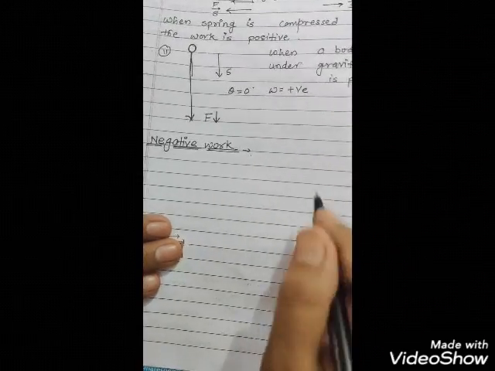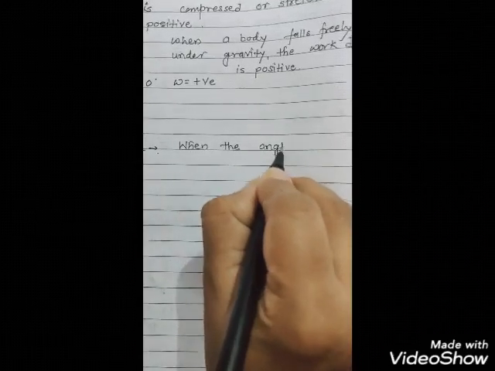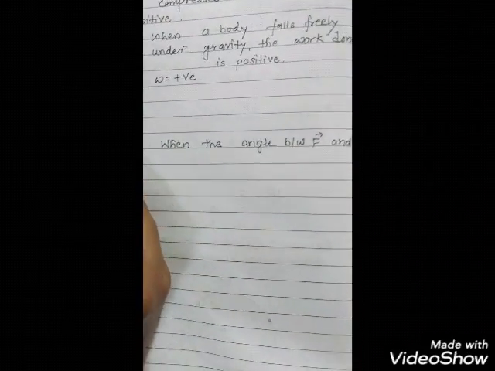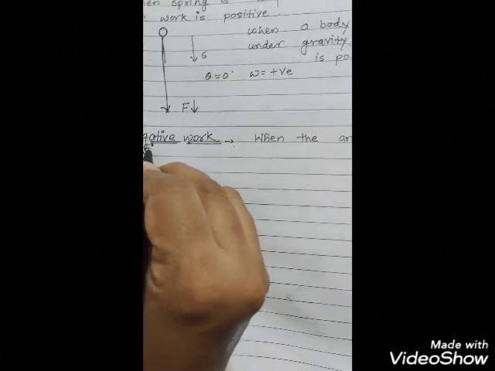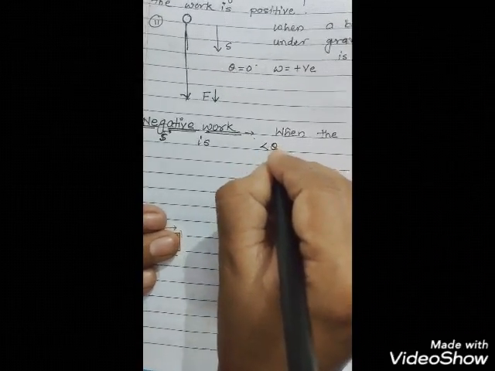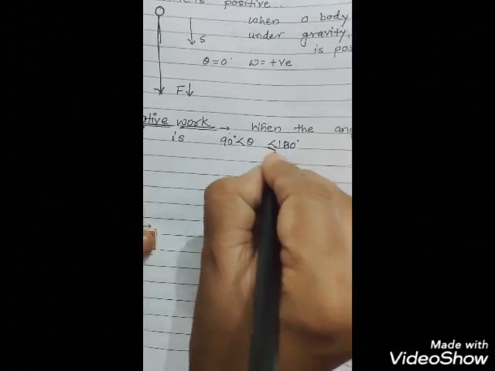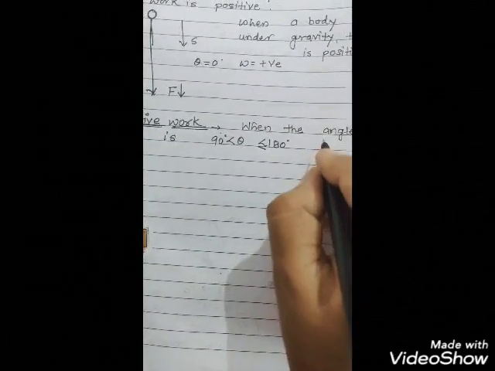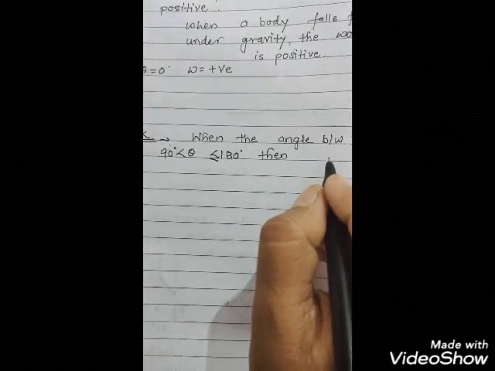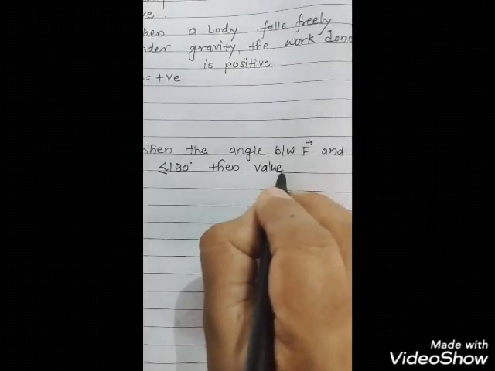Negative work: when the angle between force and displacement is more than 90 degrees but less than or equal to 180 degrees, then the value of theta will be in the second quadrant, and cos theta in the second quadrant will be negative.